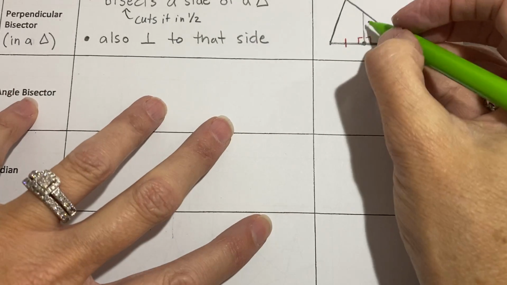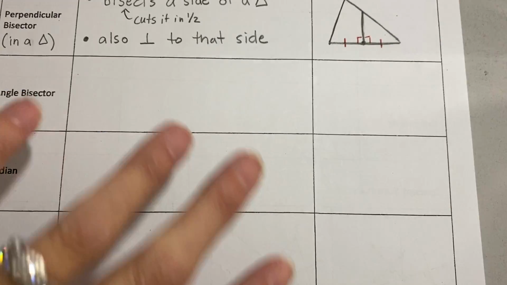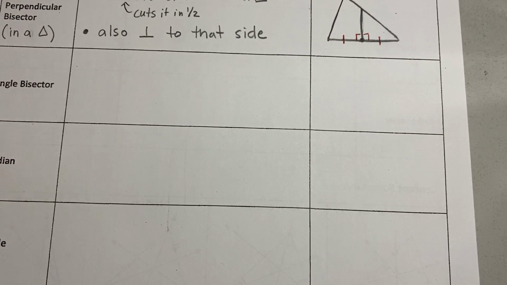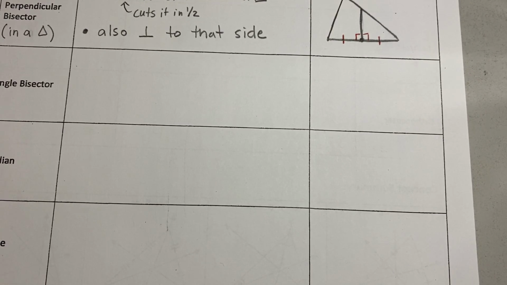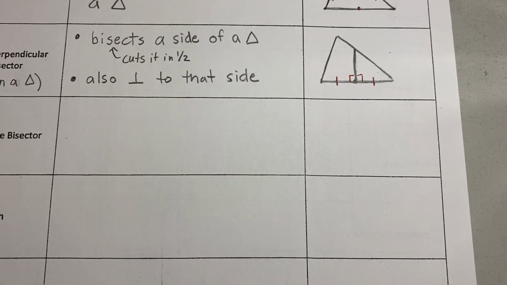Now, there are 3 perpendicular bisectors in a triangle. If I draw all 3 of them, the picture gets really crazy, so I'm not going to do that. But you could draw a perpendicular bisector right here. So you would find the middle point and you would draw a right angle. And then you would find the middle point of this side and draw a right angle. And you could draw all 3 of them, and they're going to cross at a point, but the picture gets a little crazy if you do that. So I don't want to mess up the picture.